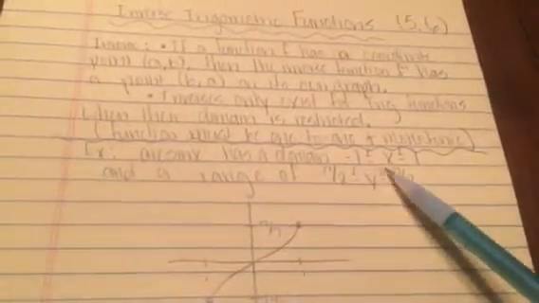So now that our domain is restricted, -1 ≤ x ≤ 1, and our range is -π/2 ≤ y ≤ π/2.